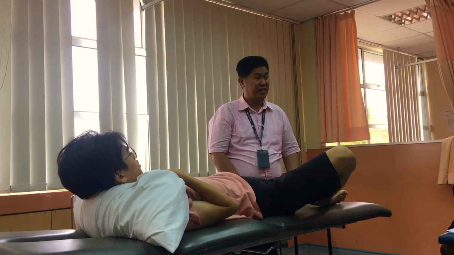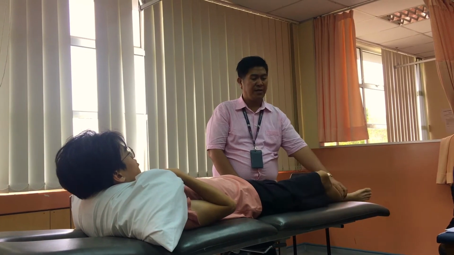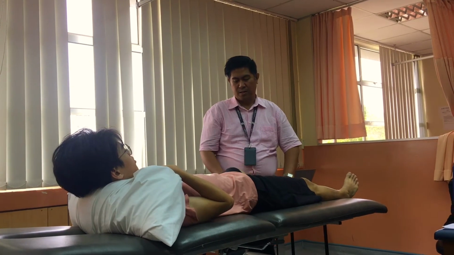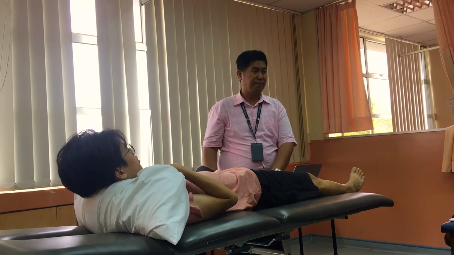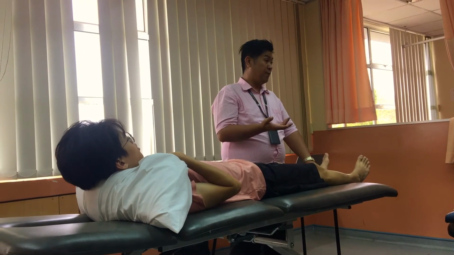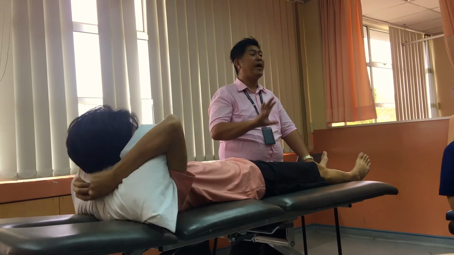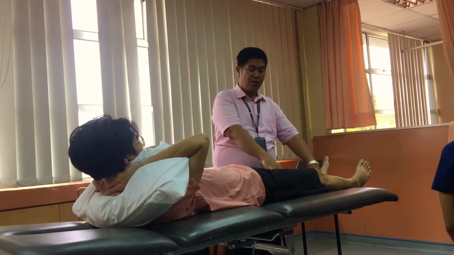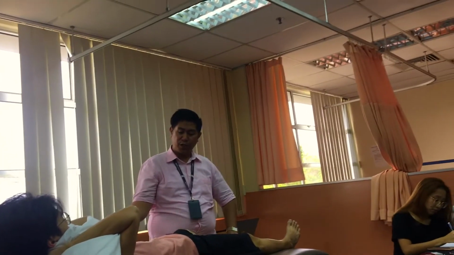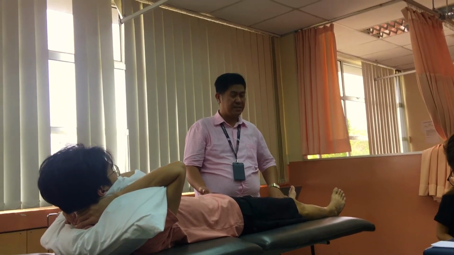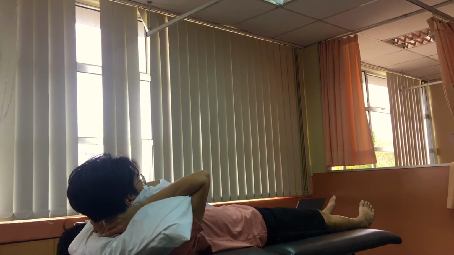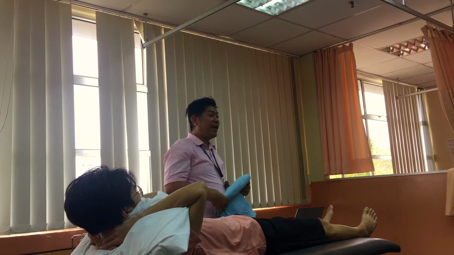Okay, so that's still grade 2. Alright, then this one. Okay, can you move it up? Alright, that's it. If you want to confirm only, you understand? So you externally rotate the femur. Alright, and then ask the patient to bend the hip. You understand, class? So that is grade 2.